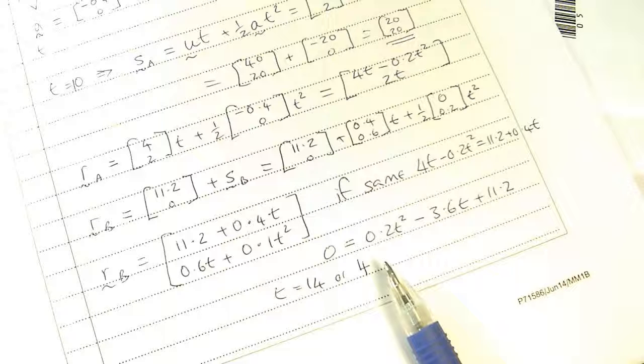Better just check the wording. What did it ask me to find? It asked me to find the position vector of the point. So I've politely given this as coordinates, but actually they want the position vector, so I should really give that as a column vector, which I've already done here, but 16.8 over 28 is better because they want a column vector. Okay, finished.